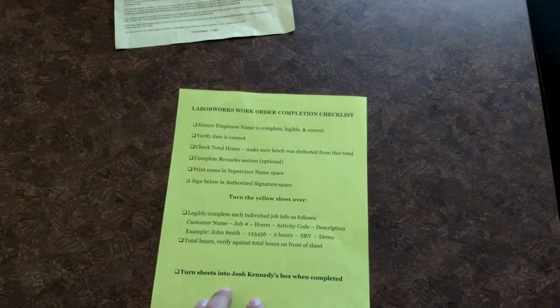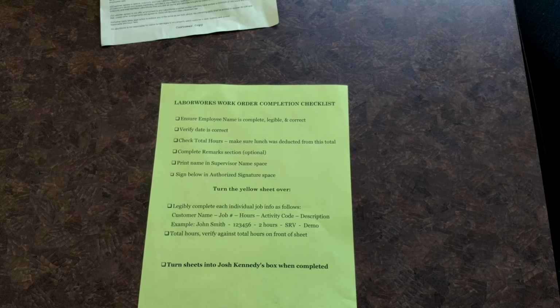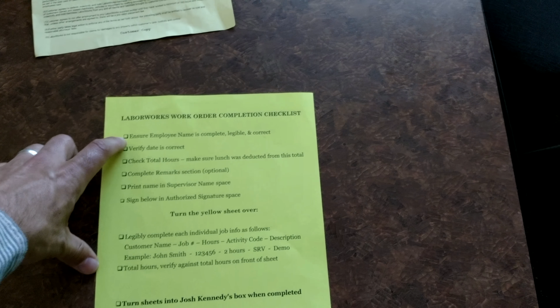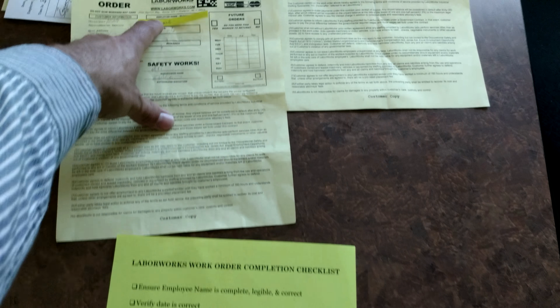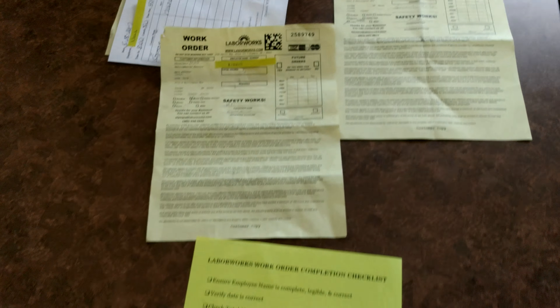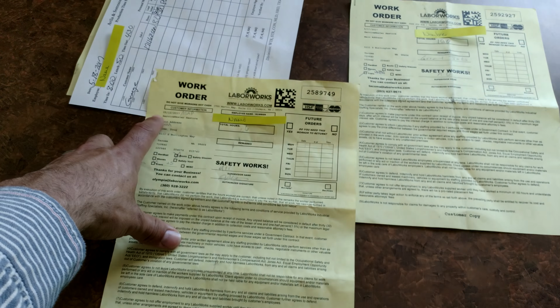So here's our checklist. We'll post this where the supervisors come in with the temps to fill out the timesheets for the temporary employees, and this way they can follow this checklist and go through the sheet line by line and fill it out correctly. So the employee's name has to show. We block that out so it wouldn't show that information. We verify the date is correct, which is that up here?